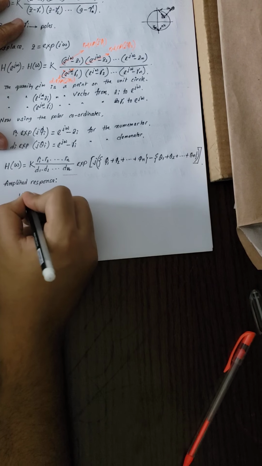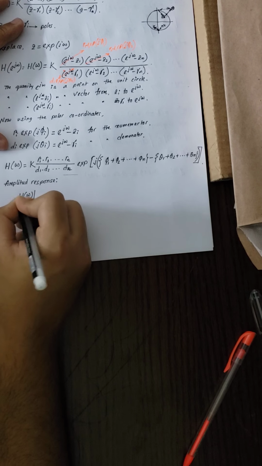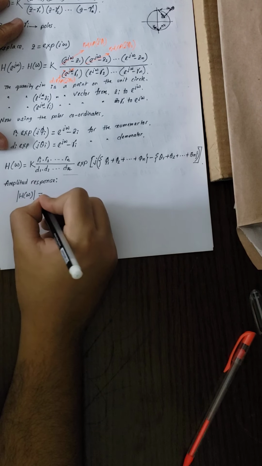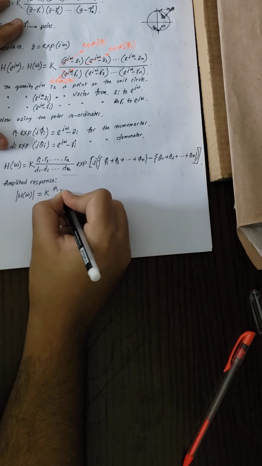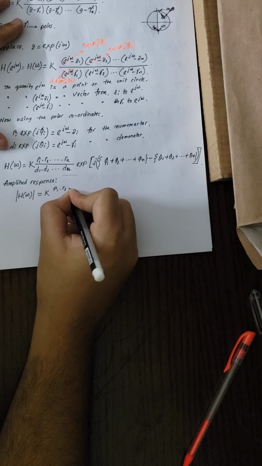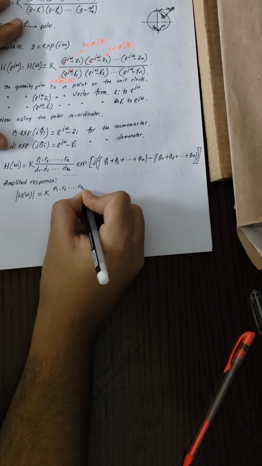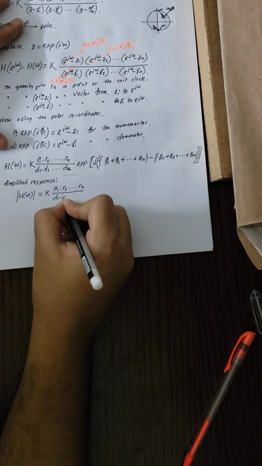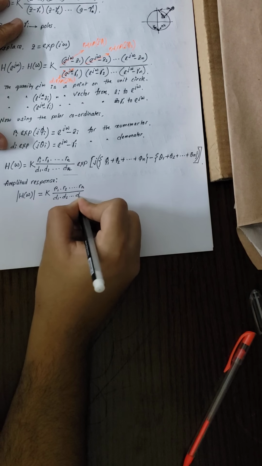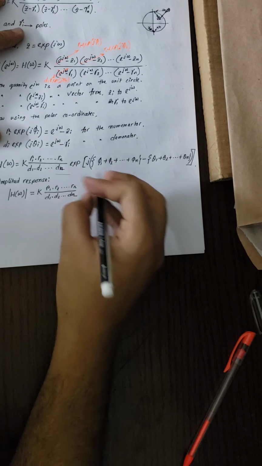So h of omega, in case of the amplitude response, will only have k times r1 times r2 up to r of n, divided by d1 times d2 up to d of n.